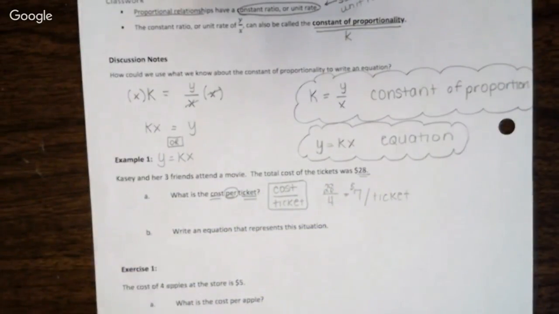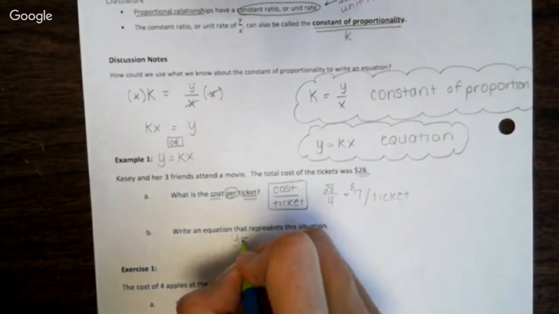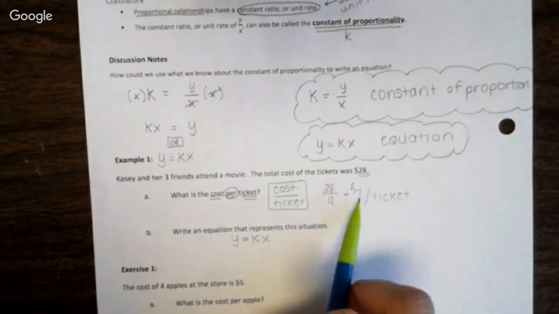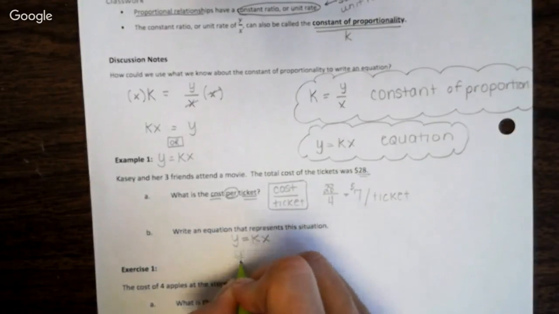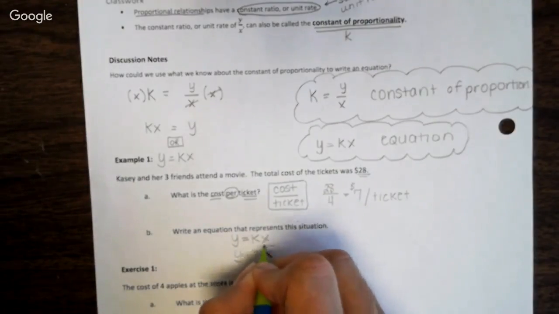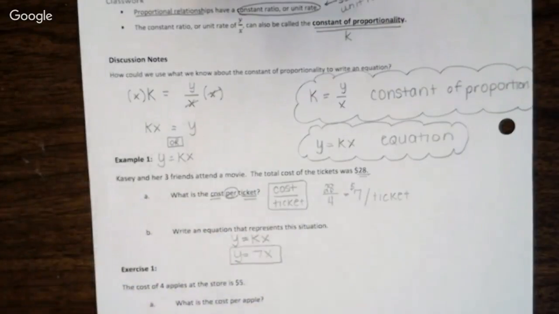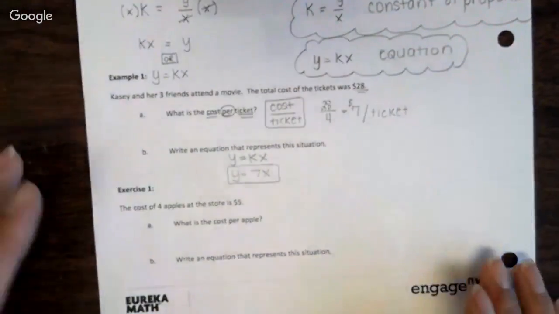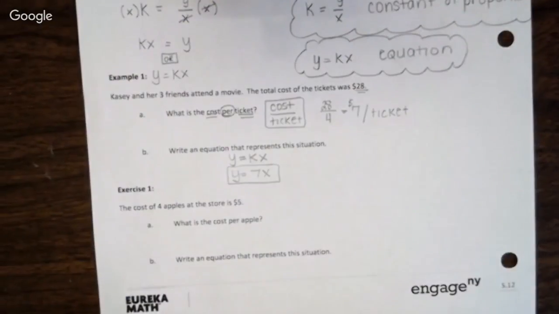Now, to write the equation, remember, go back up top. We learned that the equation is y equals kx. Well, we know k. We just found k. So k is 7. So my equation is y equals 7x. All right, I'm going to have you try exercise 1 on your own. So pause this video, check it out, and then when you're done, just hit play. Make sure you have the right answers.